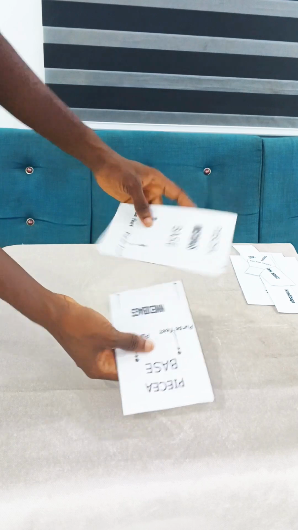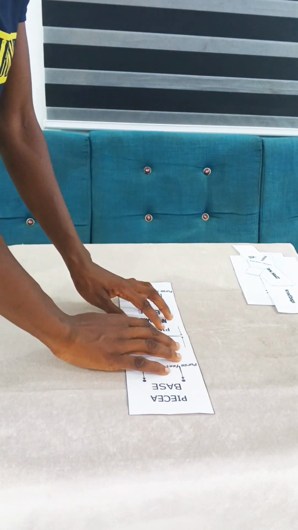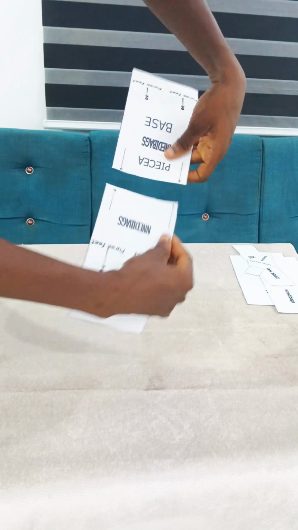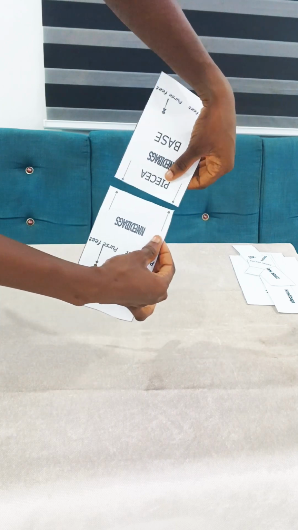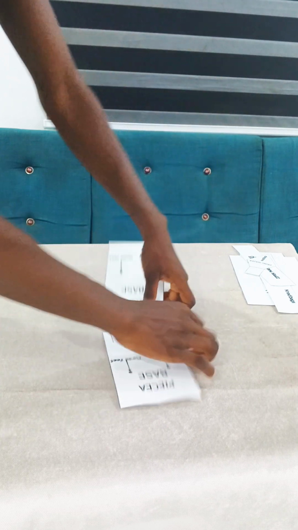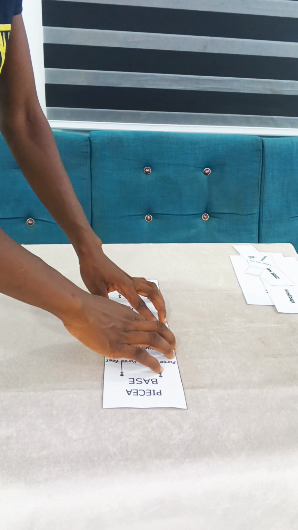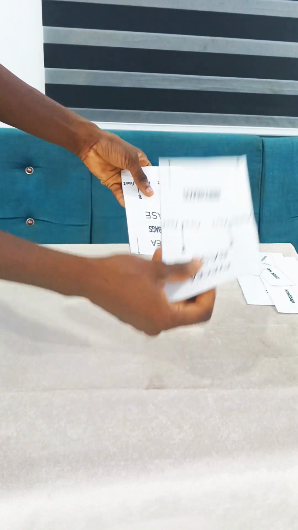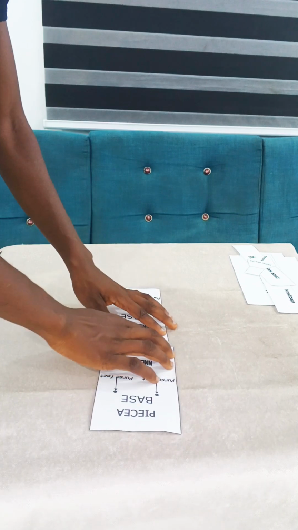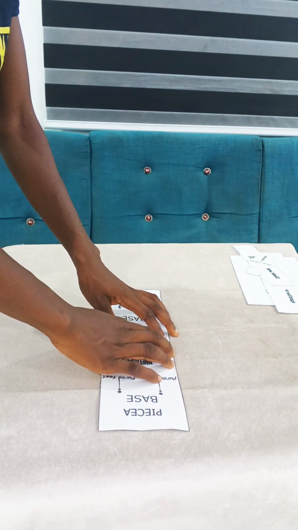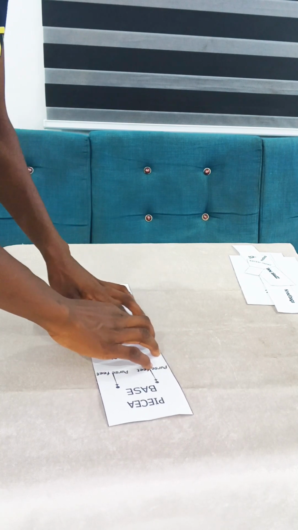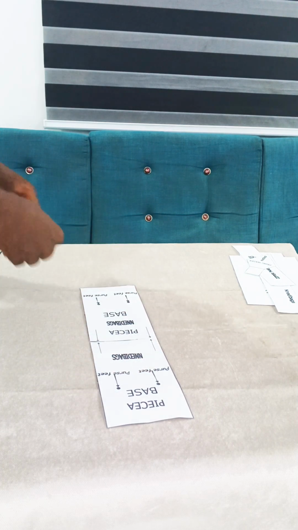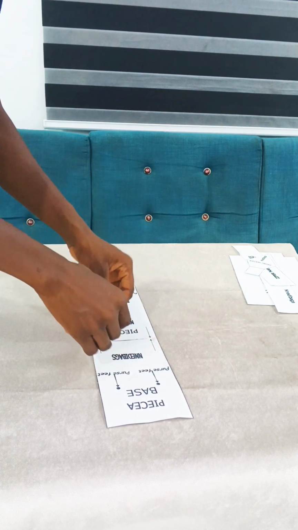This is the base panel. Just place these arrows. You can see there are arrows on both half pieces of the base panel. You place them together, making sure they don't overlap. By overlap, I mean make sure you don't place one on top of the other. Just place them and make sure the arrows are properly aligned. I'm going to hold this down with my masking tape.